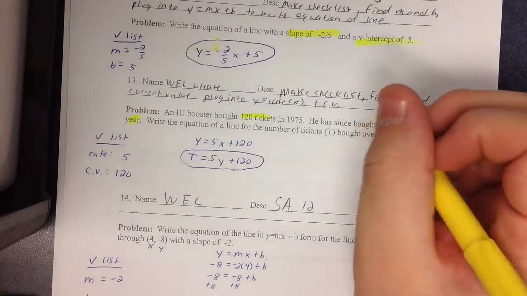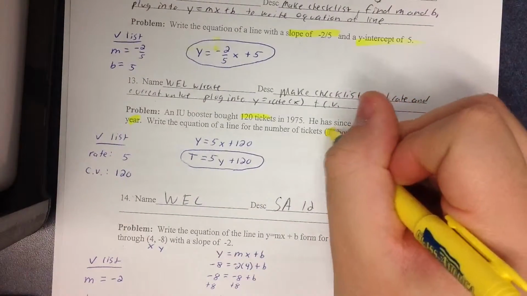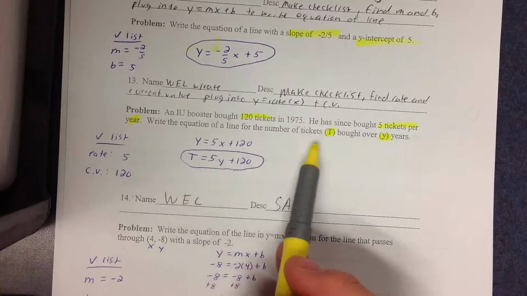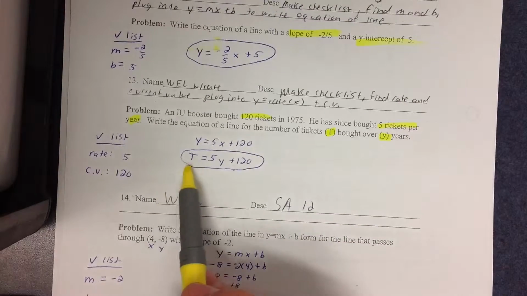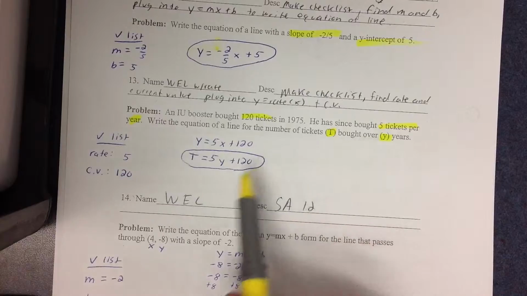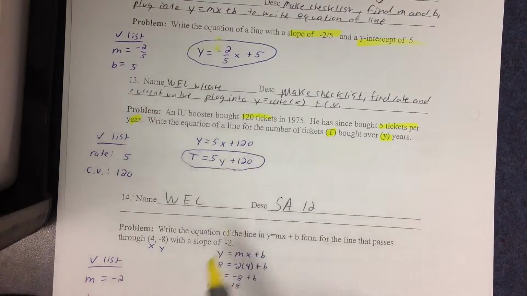But now it says write an equation of a line for the number of tickets t over y years. So again, this is what we're counting, so that's what I replace where the y is. So it becomes t equals, he buys 5 per year, so the y goes next to the 5, plus 120.